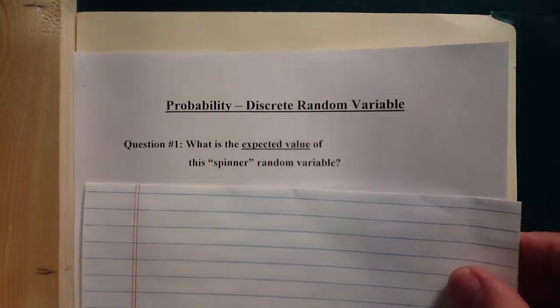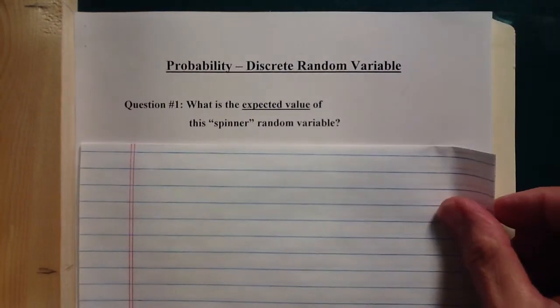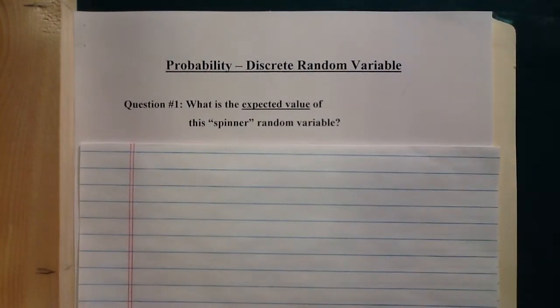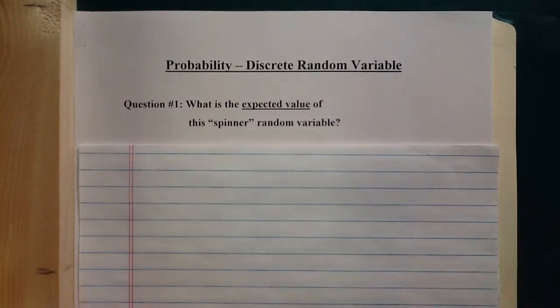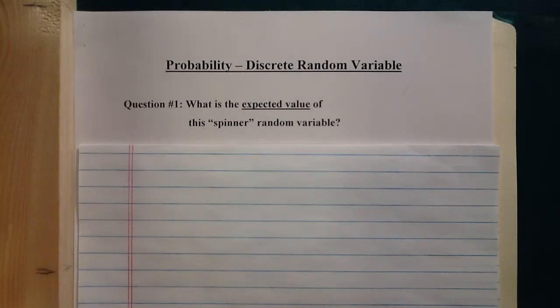Now, here is our first question, very interesting, like I said, about expected value. What's the expected value of this spinner? In other words, sometimes when we play this game, we end up with a 1. Sometimes we end up with a 2. So the question is, if we played this game many times, what would be the expected value?